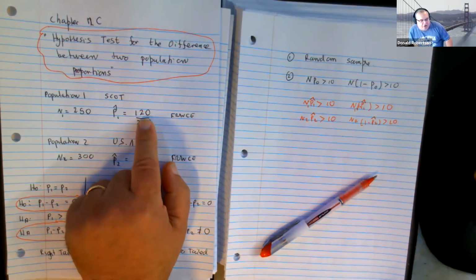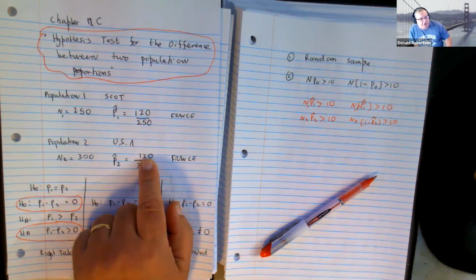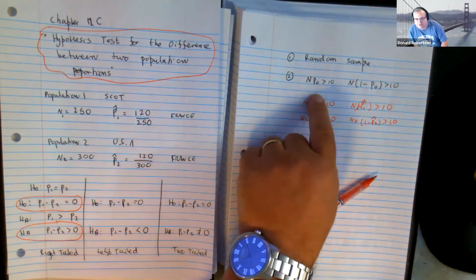120 said yes, 130 said no. Both of them are bigger than 10. 120 said yes, 180 said no. Both of them are bigger than 10. Do you see that I could check these very quickly?